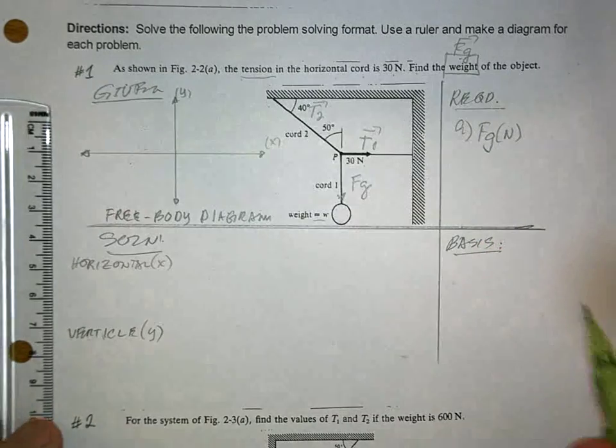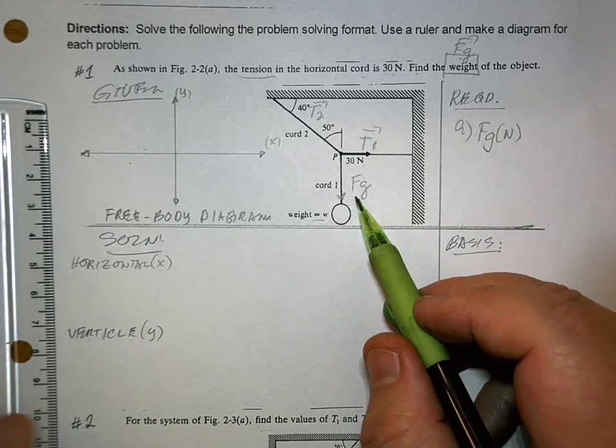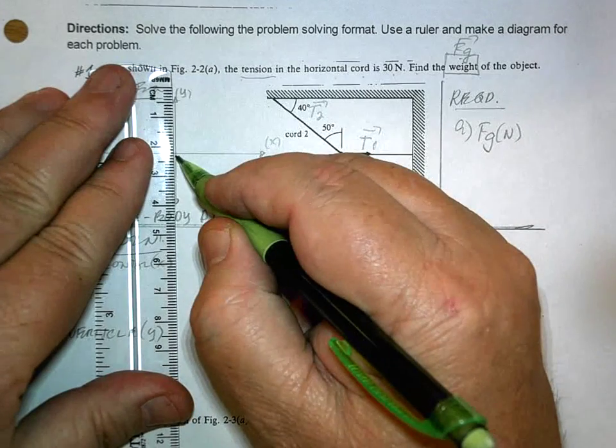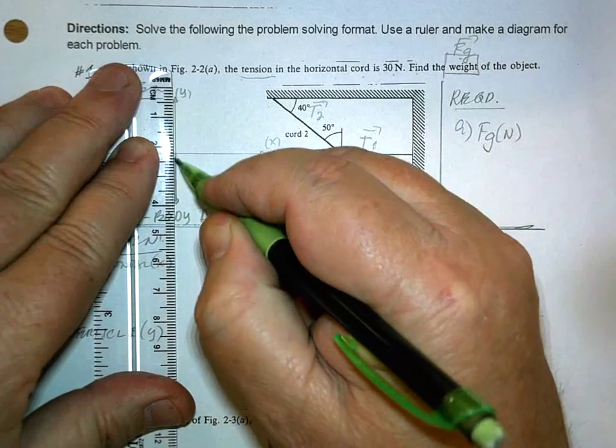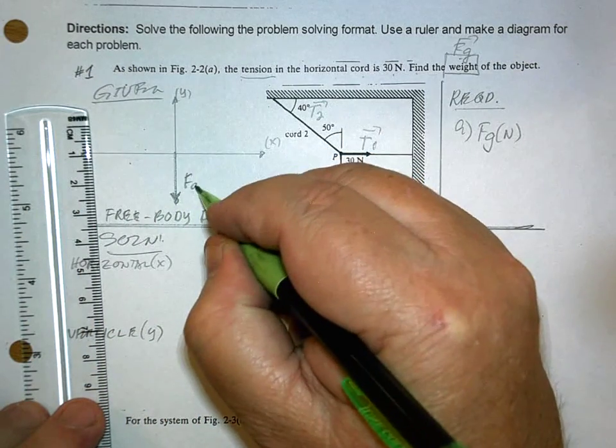Okay? All right. Now, I recommend that you make a free body diagram, which means you rewrite just the arrows. Okay, so you have the arrow going down. That's your Fg, right?